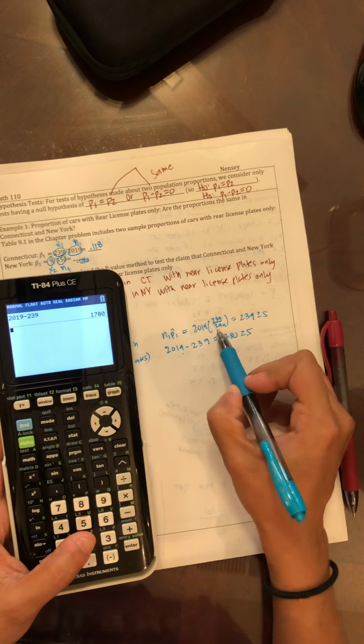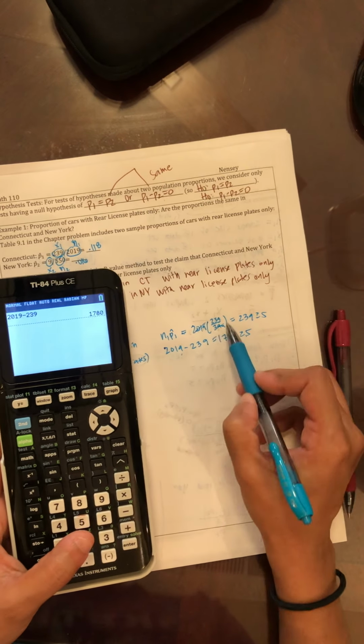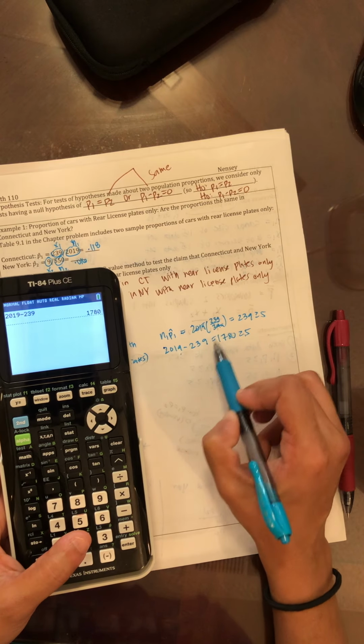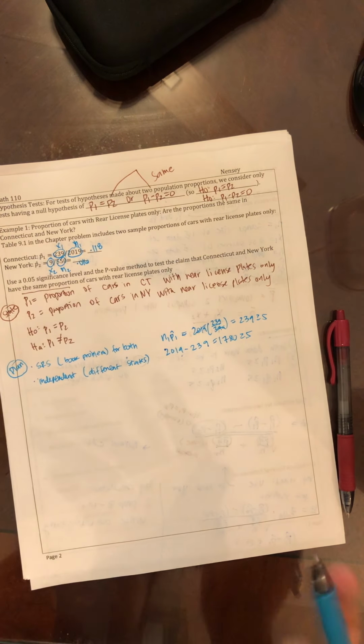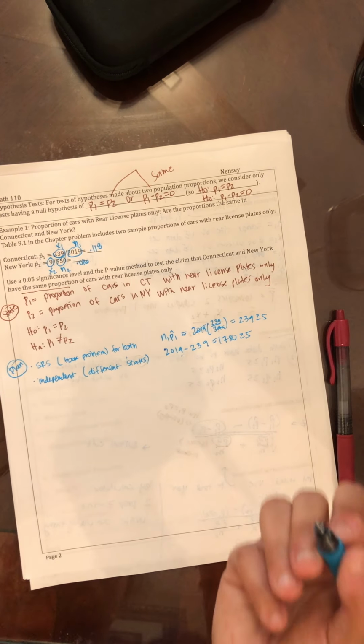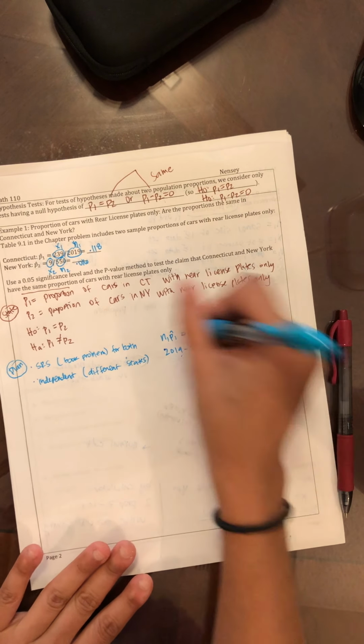Why am I doing it like this? Because if you notice, these two cancel out each other. So it doesn't matter what the number is, it's automatically going to be that. It's a little shortcut if you want to think about it. So that's the N for the first sample.